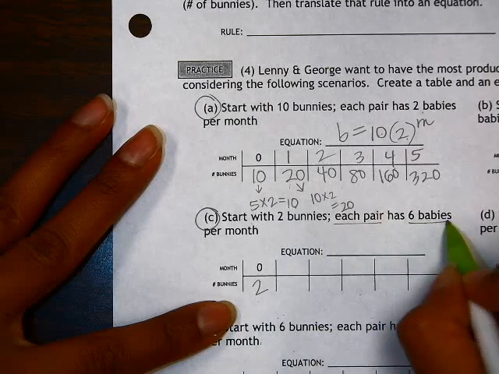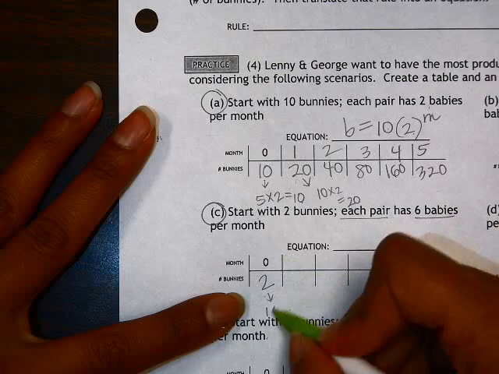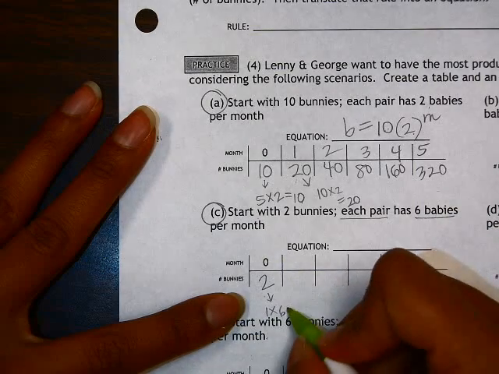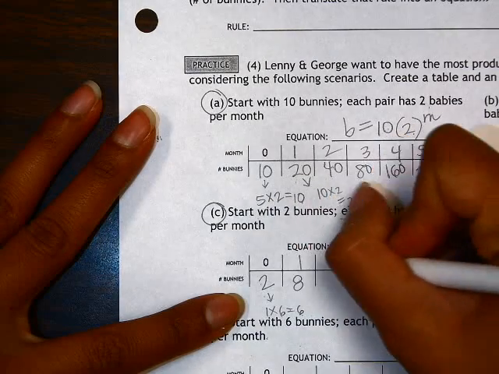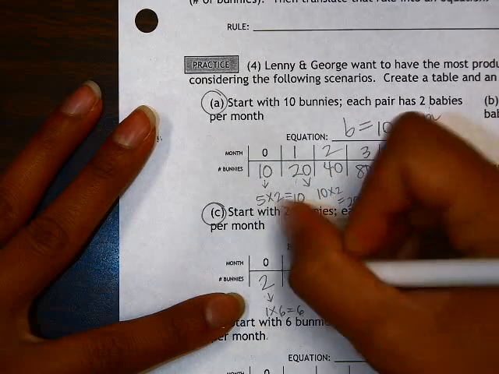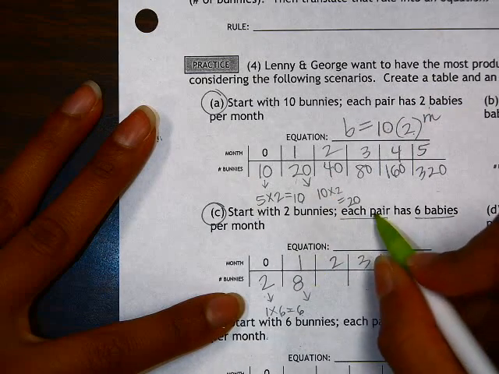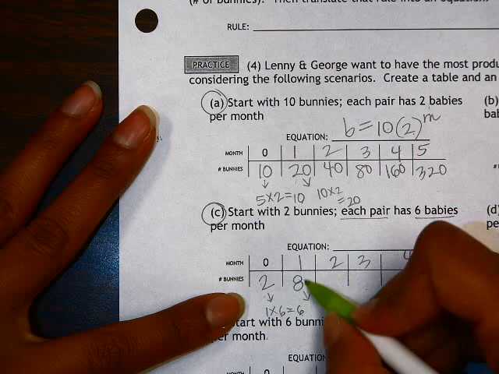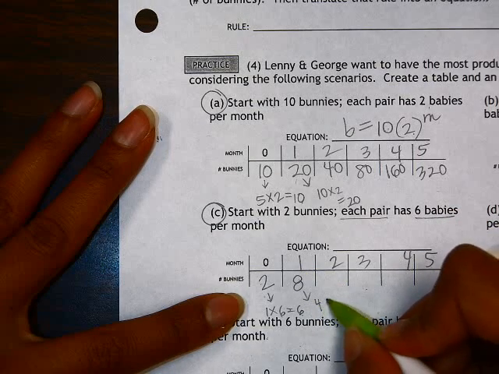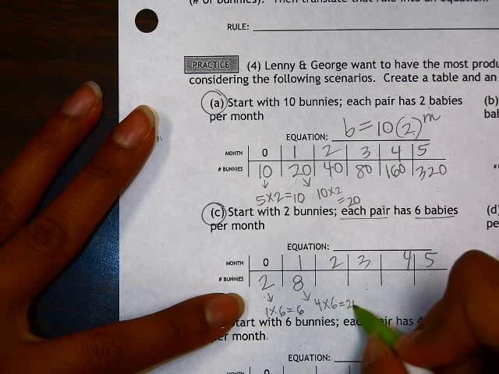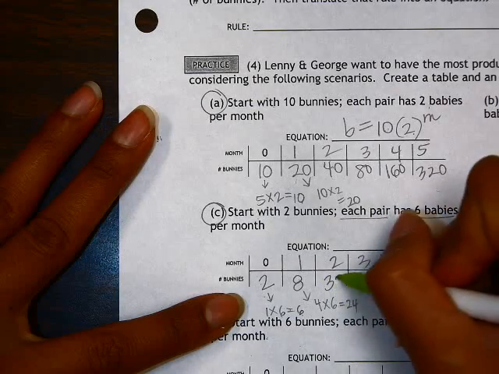Each pair will have 6 babies per month. So in this first scenario, you have 1 pair of bunnies. They're going to have 6 babies. So you have 6 babies plus the 2 original would be 8. Okay, looking at this first month here, you have 8. Each pair is going to have 6 babies. So of the 8 bunnies, that means you have 4 pairs. Each pair is going to have 6 babies. So that's 24 babies plus the 8 bunnies we started with, so that's 32.